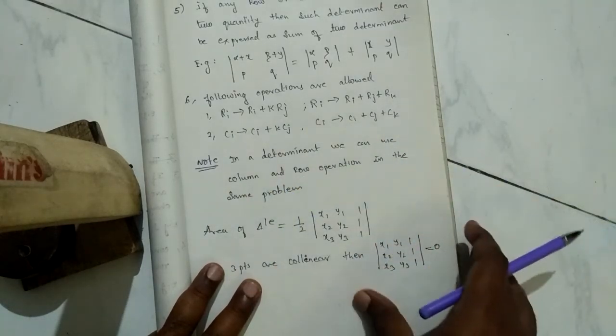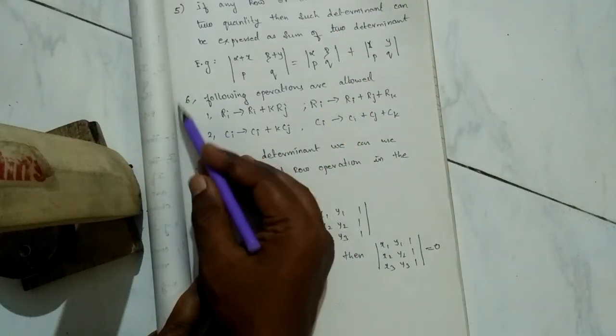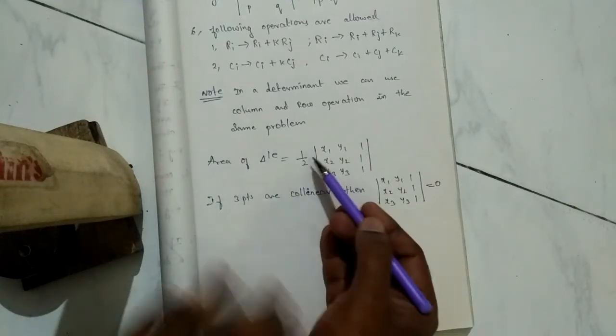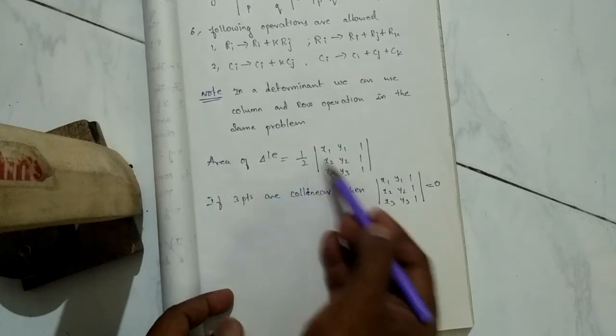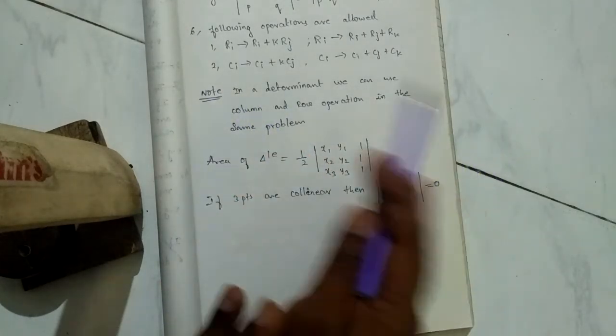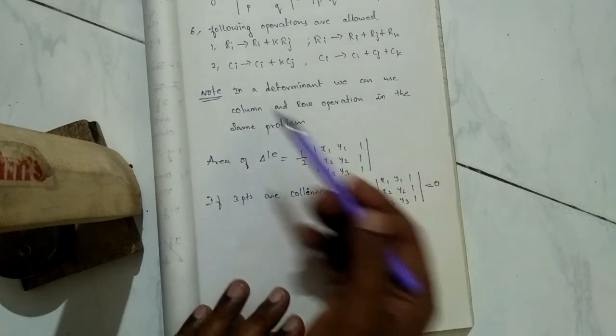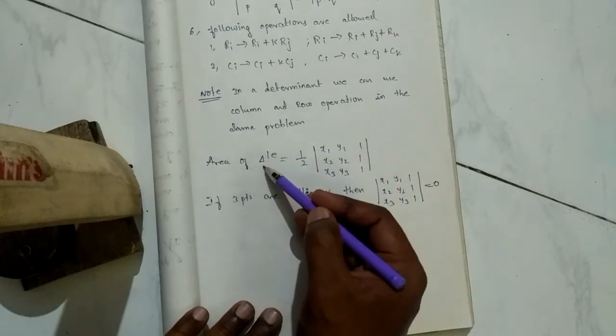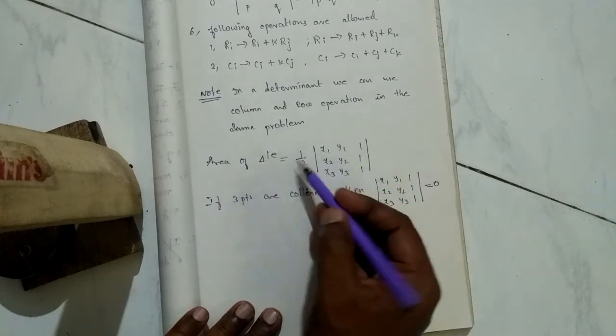That's it. Anyway, there are only up to 6 properties. This is one simple concept. Anyway, you learned this also. The 6 properties are over. I'll recall all those things. Now, about the area of the triangle formula.